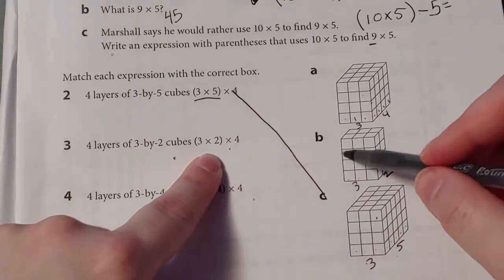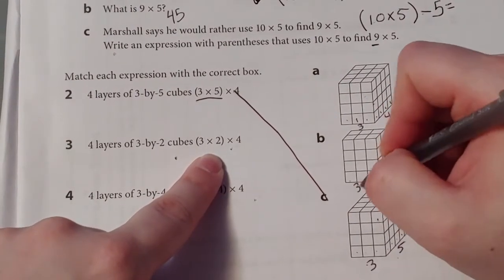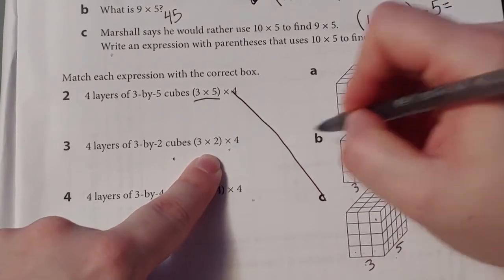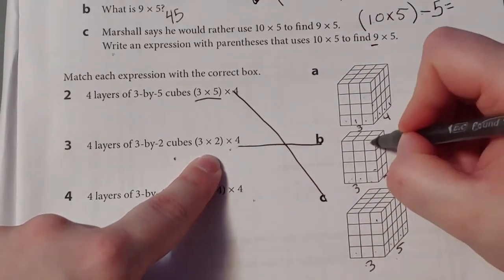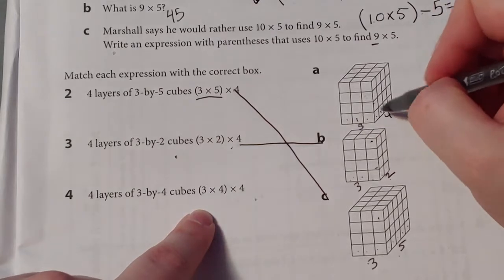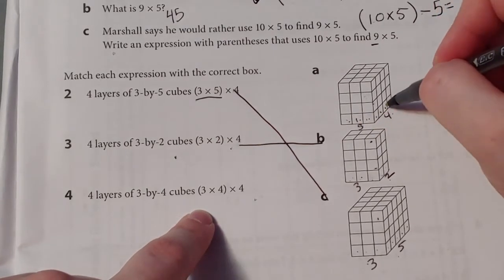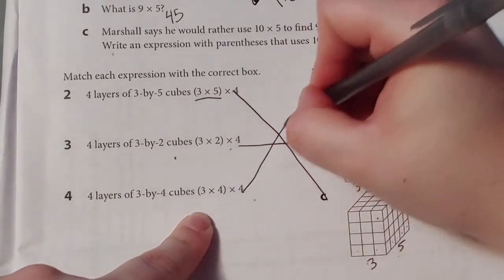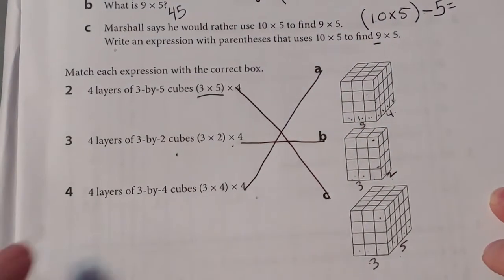Next one here is a 3 by 2 for 4 layers. Here's my 3 by 2, 1, 2, 3, 1, 2. So straight across for 4 layers. And then 3 by 4, 1, 2, 3, 1, 2, 3, 4 for 4 layers. So up to that one.